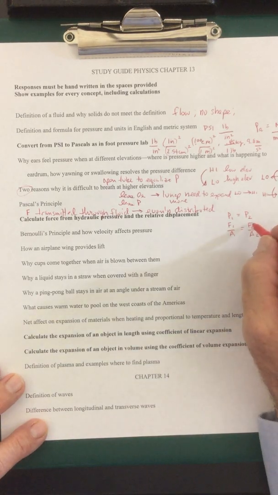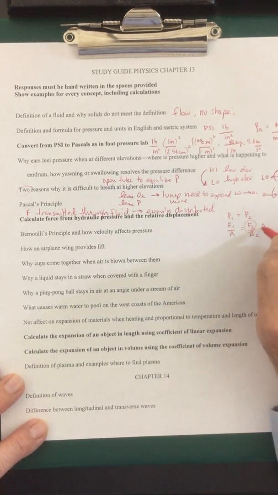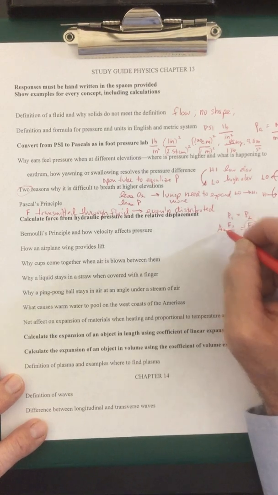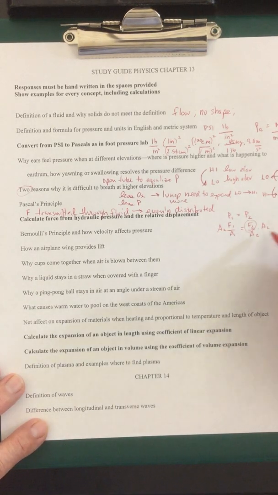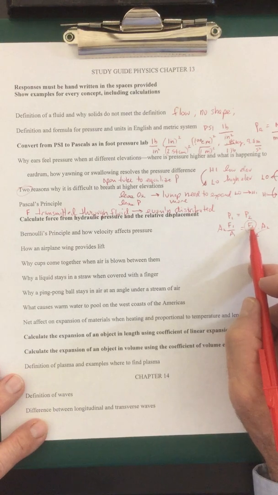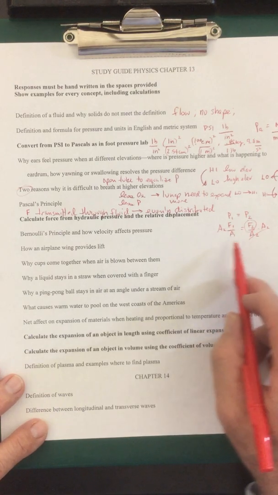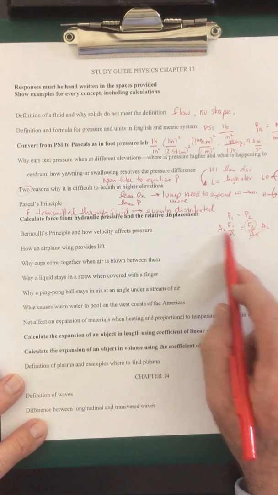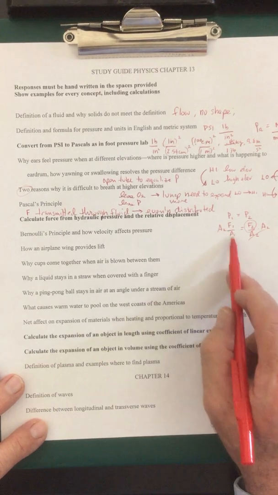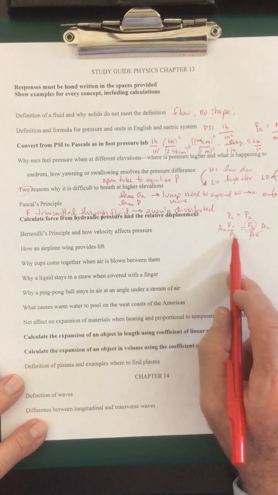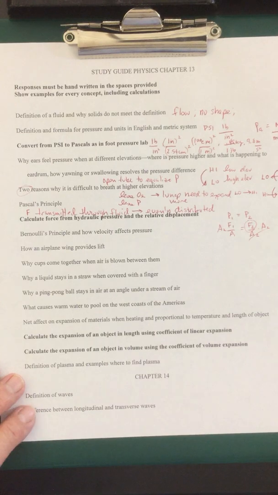If we're trying to calculate the output force, we multiply both sides by A2. So your output force is going to be equal to the input force times the ratio of the areas. And your area is going to be larger for the second one, so we're going to have a larger output force.